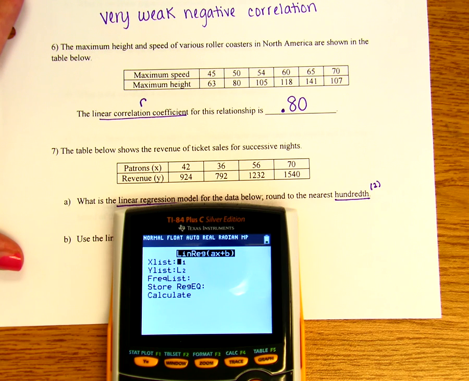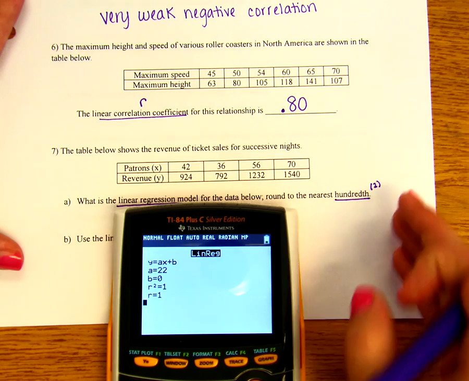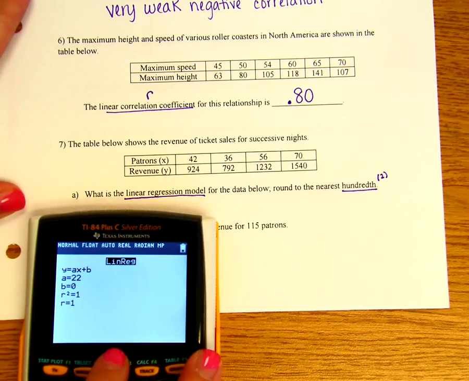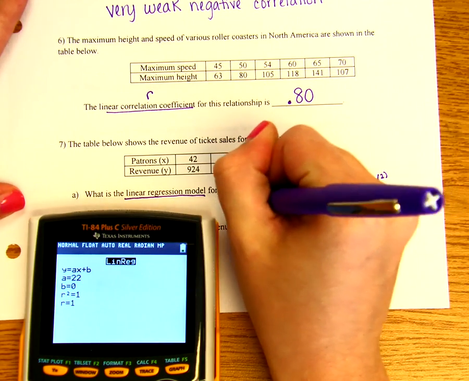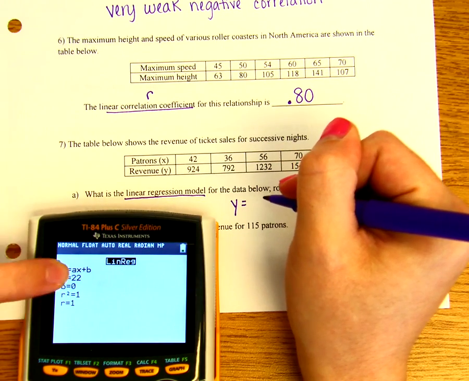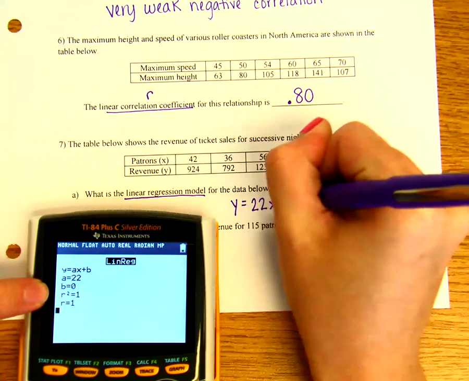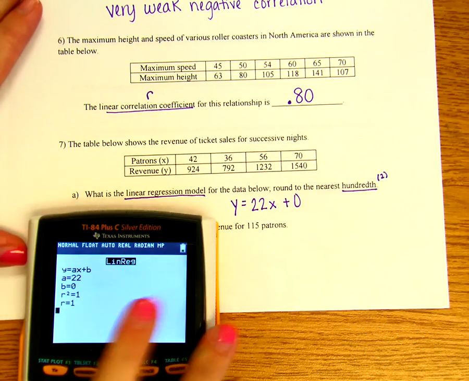Go over to calc, linear regression, hit enter all the way. And again, we want 2 decimal places, but we can see that it's whole numbers, so it's not really going to matter. Y equals, remember to take the A and the B value and plug it into the equation. 22x plus 0.